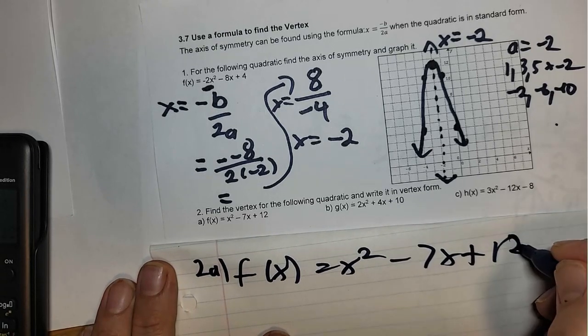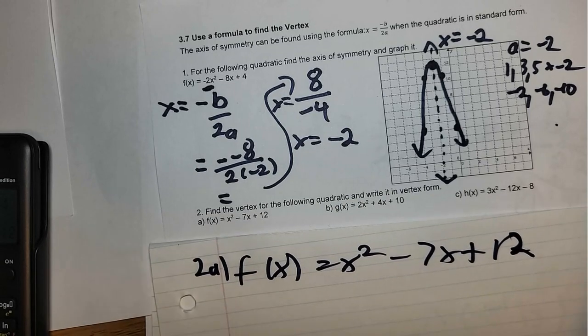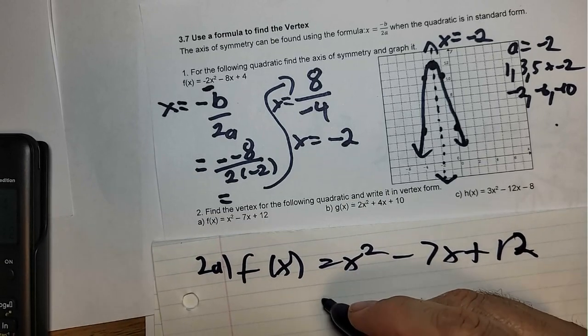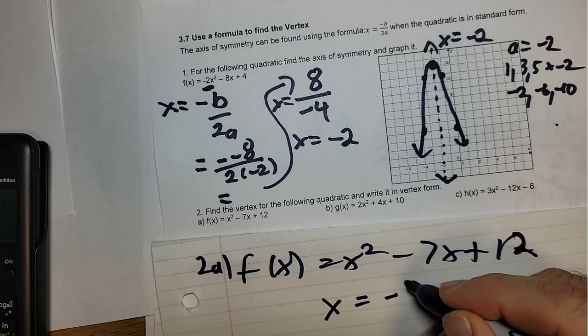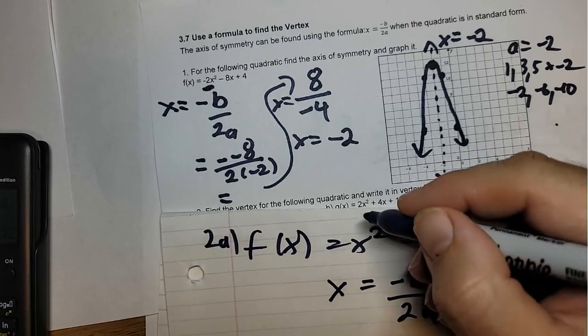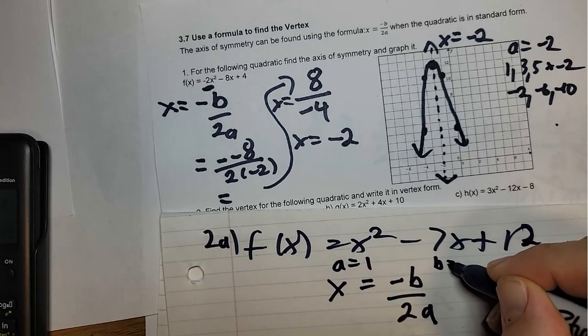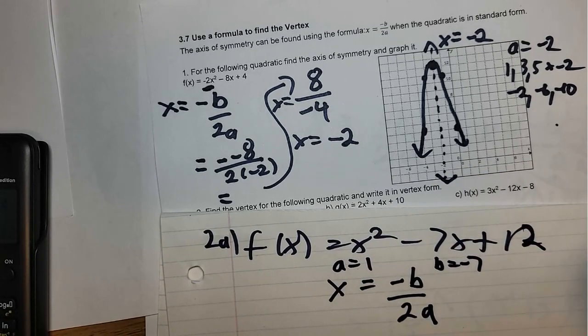So start with this question. You can do completing the square if you want, but we're going to use the formula. We're going to go x equals negative b all over 2a. Okay, here, a is 1, b is negative 7, c is 12.